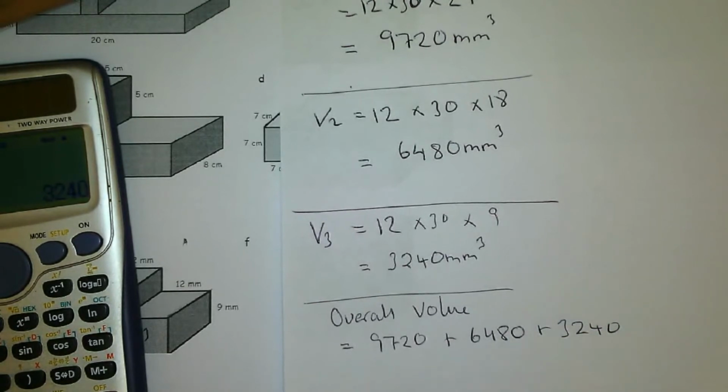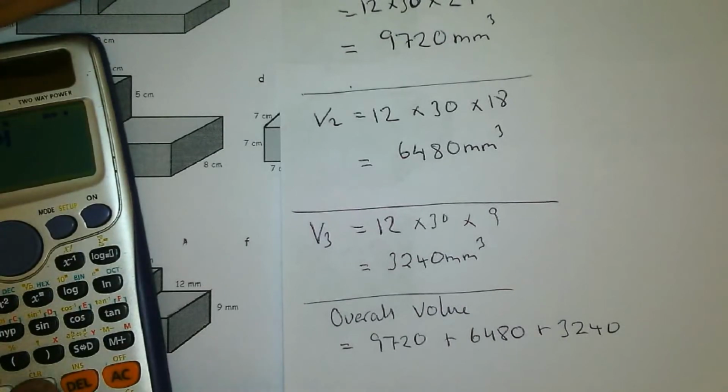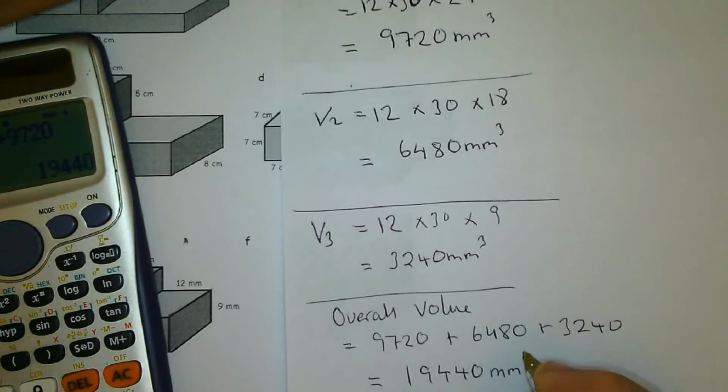So I'm going to add them up on my calculator: 3,240 plus 6,480 plus 9720 equals, and I get 19,440, and then we put my units in.